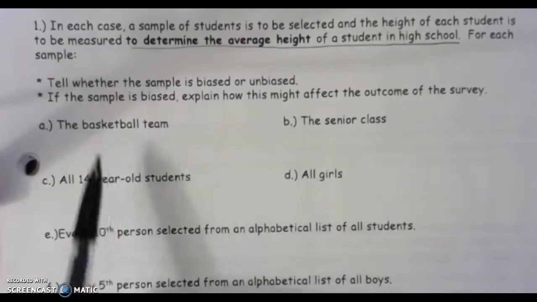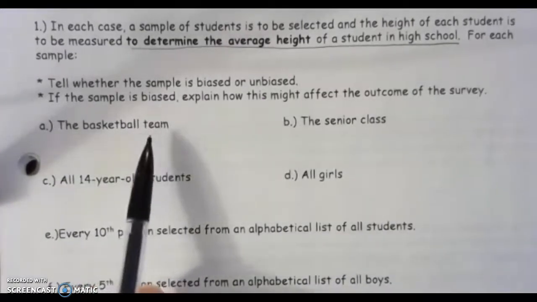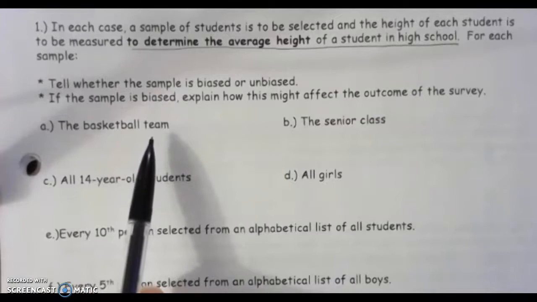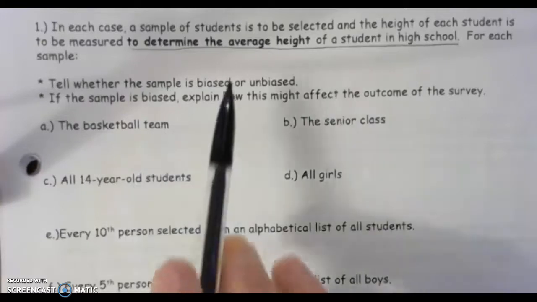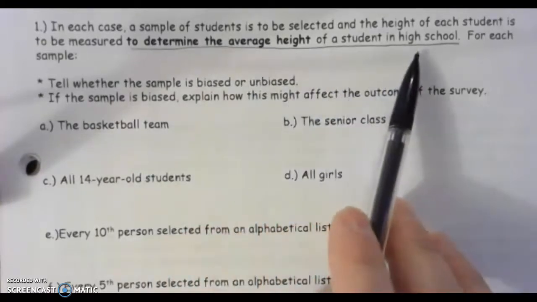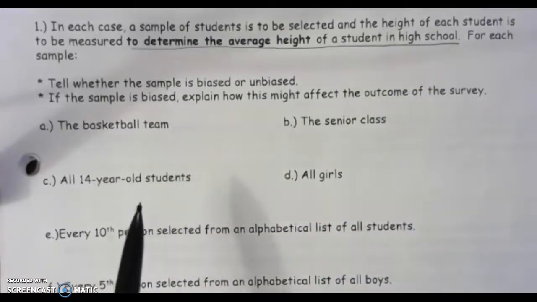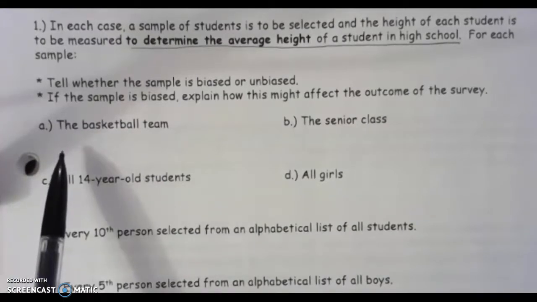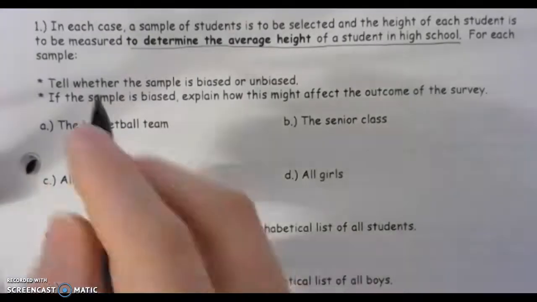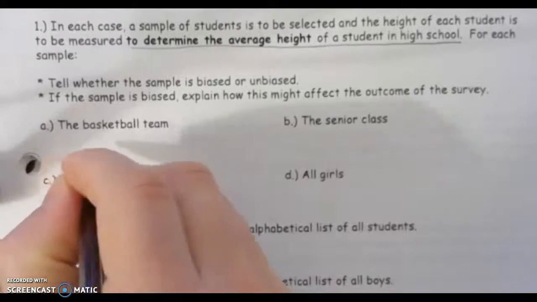Our first sample is going to be the basketball team. Okay, all we're going to do is go to people that are on the basketball team and record their height, and we're going to use this data to determine the average height of a student in high school. Okay, so would this be biased or would this be unbiased? Okay, well, if you're trying to get the average height of a student in high school and you ask the basketball team, this is probably going to be a biased sample.